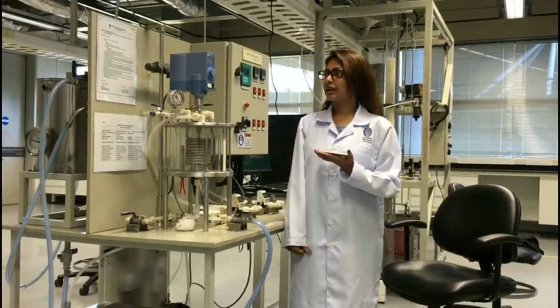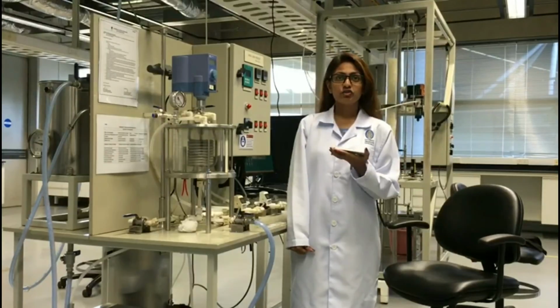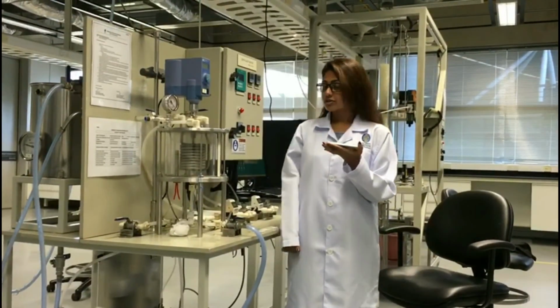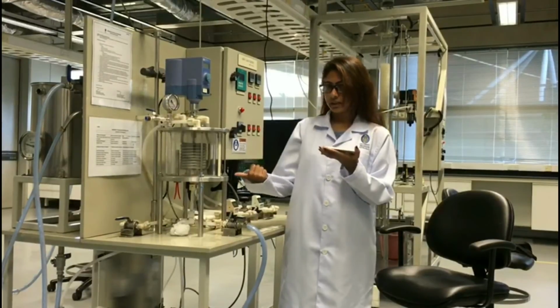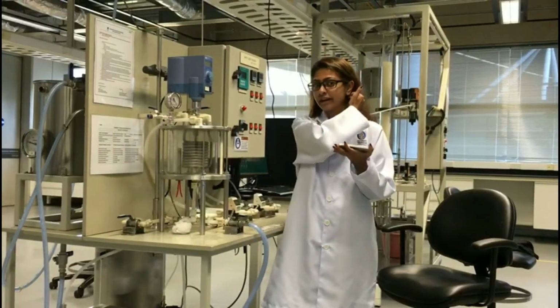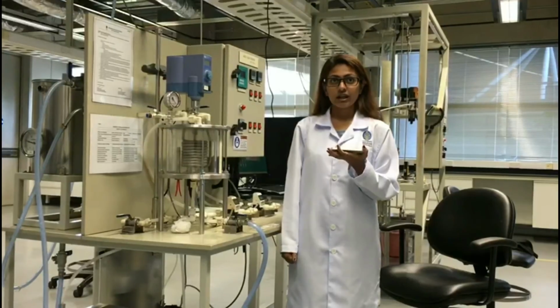Today we'll be talking about the errors and modifications in the batch liquid reactor. The first error is that the batch reactor was not fully drained when changing the solution. This causes a residue to form inside the reactor. A modification to be done is to always ensure the reactor is completely drained of the previous solution before adding in the new solution. This is to avoid inaccuracies in results.